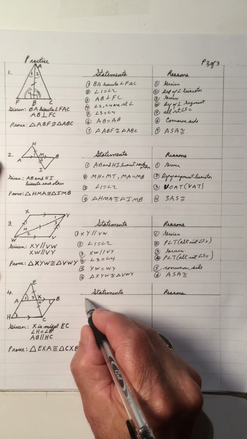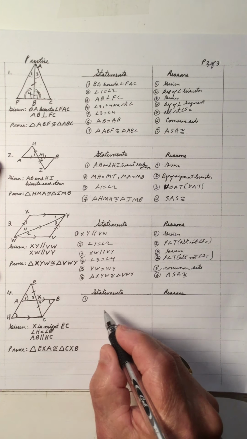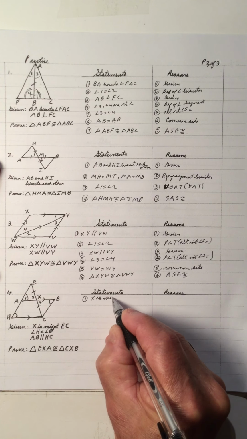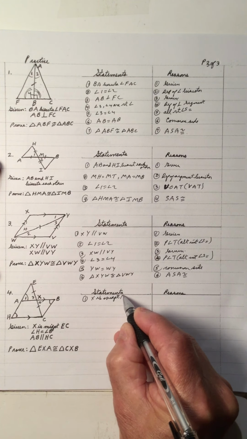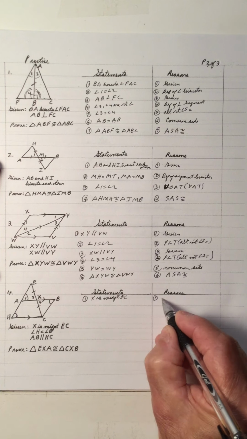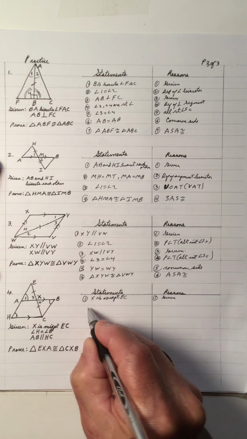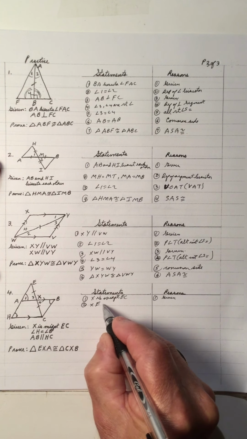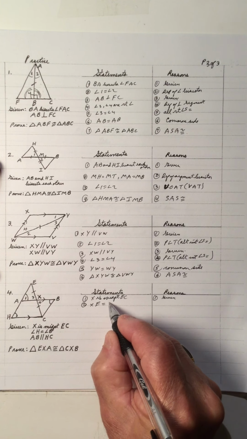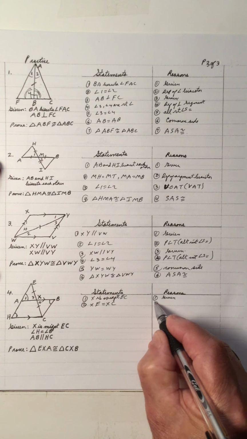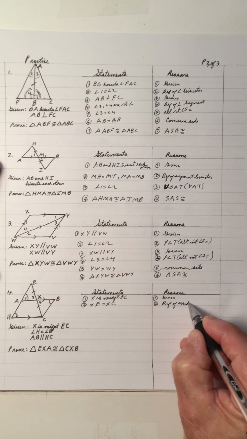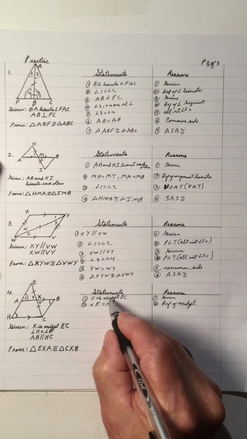So now that's how I'm going to do my proof. So X is the midpoint of EC, given. Number 2, XE equals XC, definition of midpoint.